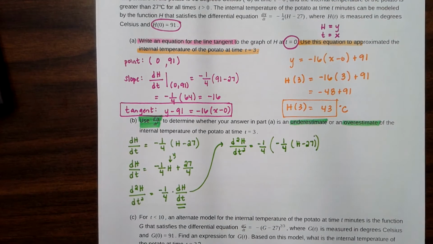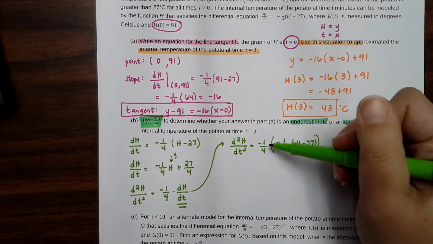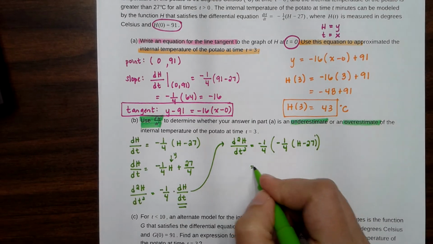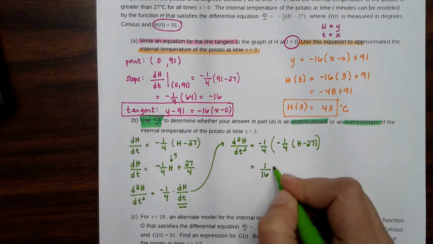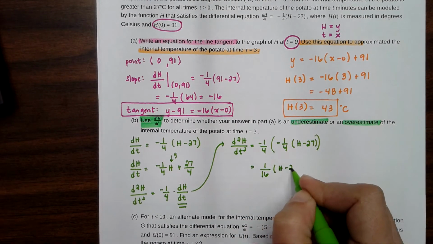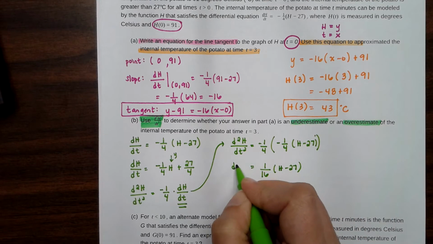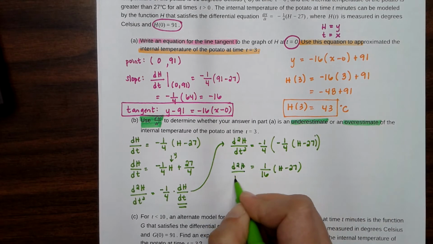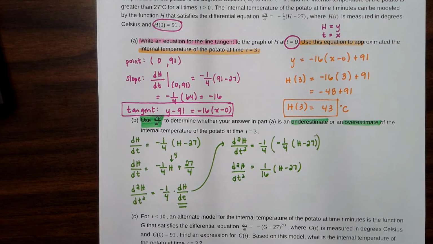Now I could simplify this. I could say, okay, -1/4 times -1/4 would be 1 over 16 times h minus 27. It looks a little bit neater that way. That's the way you usually see it written in the answer keys for the AP test. And that would be my second derivative.